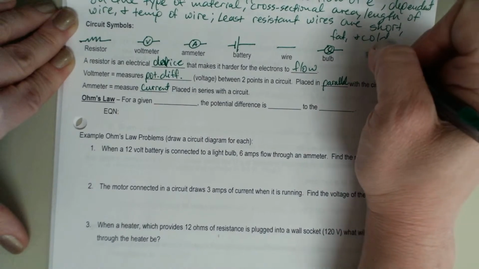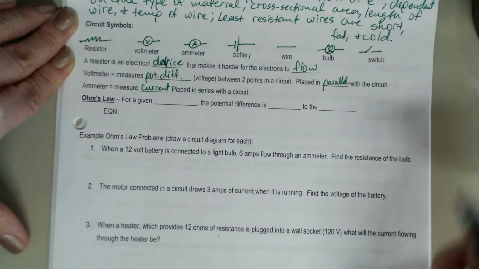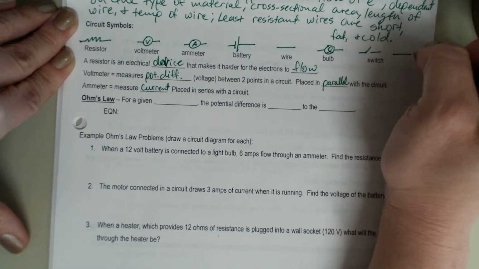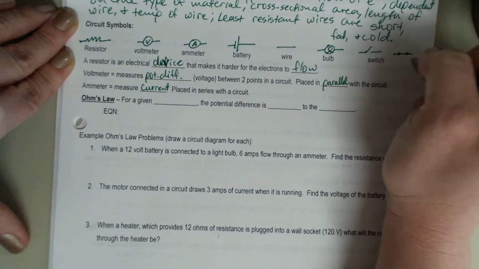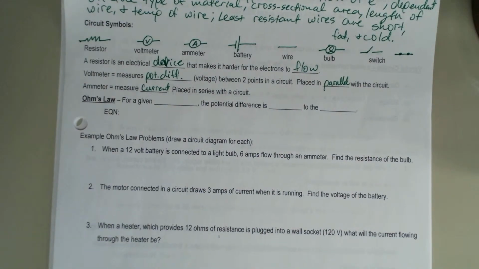And a switch, if it's open, looks like that. If it's a closed switch, it'll be a line with two dots to show that it's been closed. If it's closed, that means the circuit is connected. If it's open, that means the circuit is disconnected.